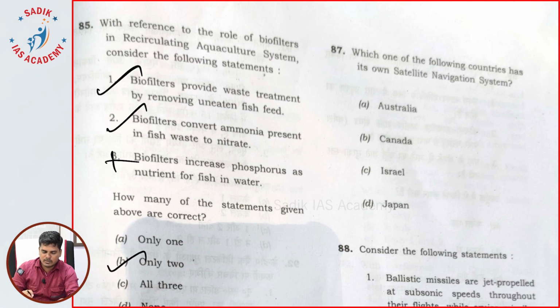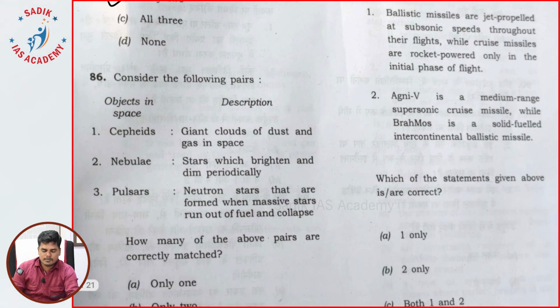Option B is the right answer for 85. 86th question. Consider the following pairs. Objects in space are given on one side and its description on the other side. Giant clouds of dust and gas in space: Nebula. Stars which brighten and dim periodically: Pulsars.